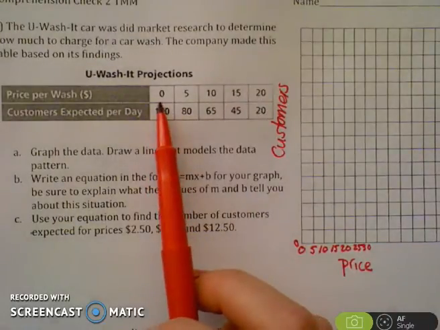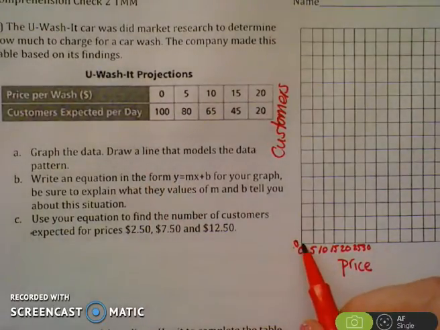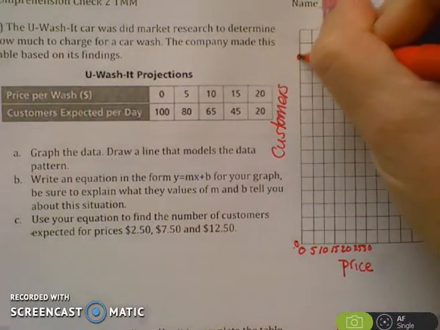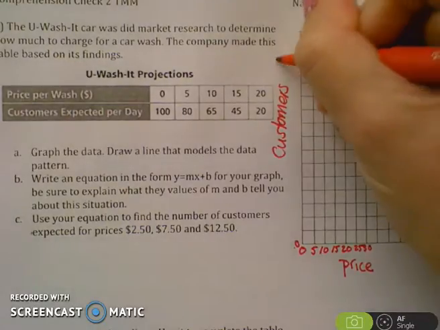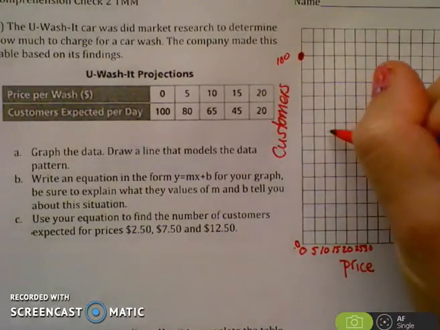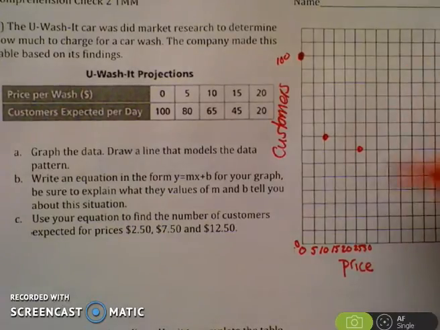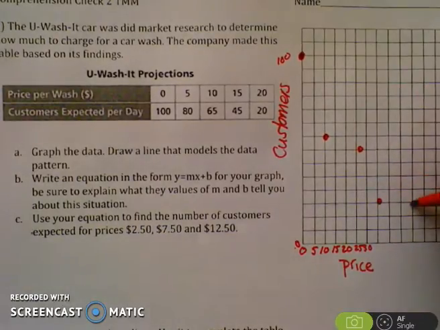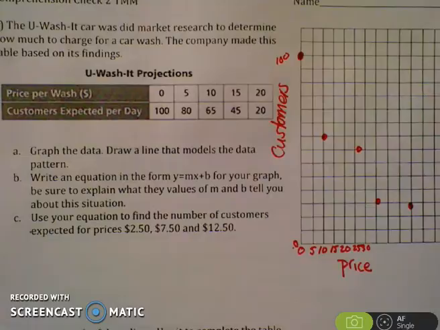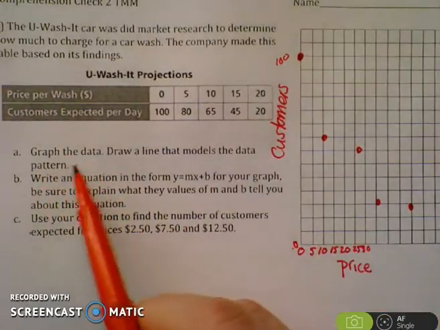So for this projection, it would be 0, 0. It would cost 0 to wash the car, but you would get 100 customers. So 100 would be wherever the 100 would be. And then you would have a couple other dots on here somewhere, right? I don't know what it looks like. I'm not graphing it. That's for you to do. So then you have all these dots on here. So the first part was graph the data.